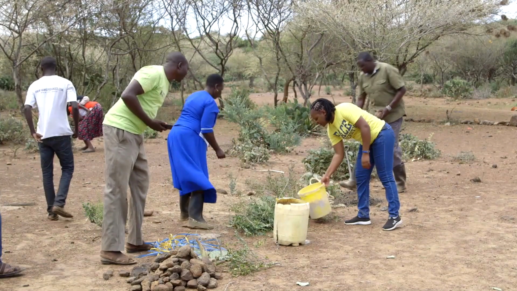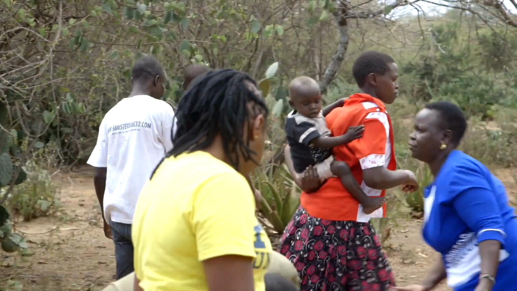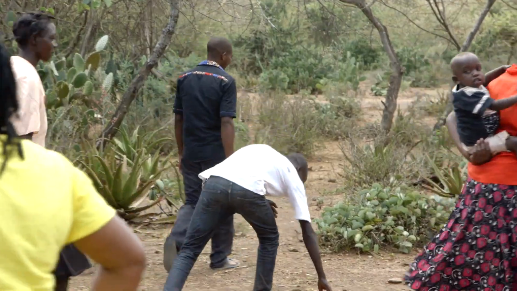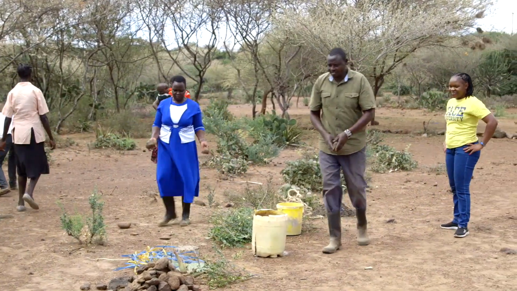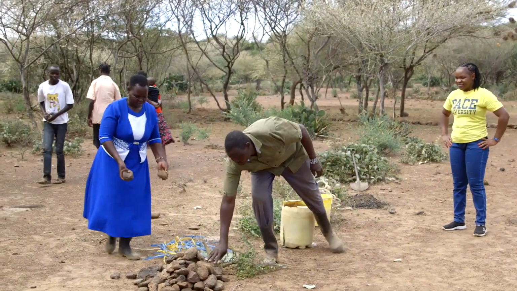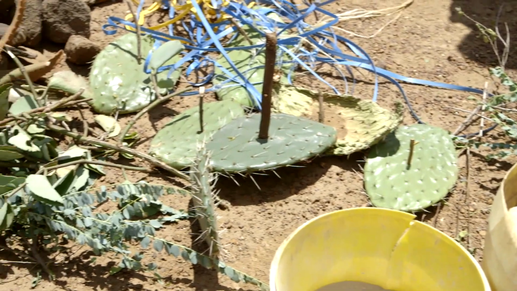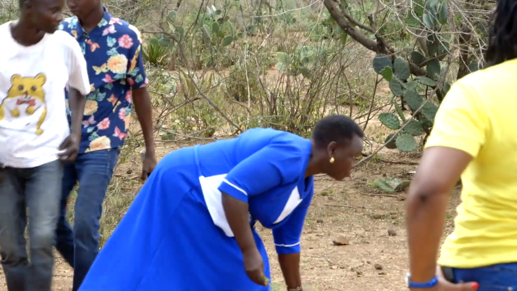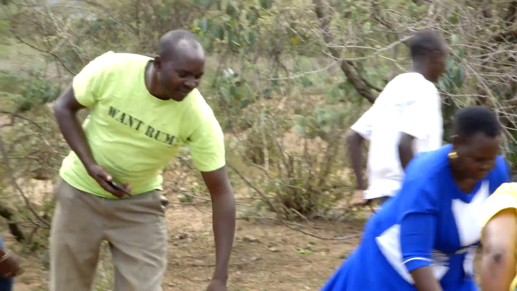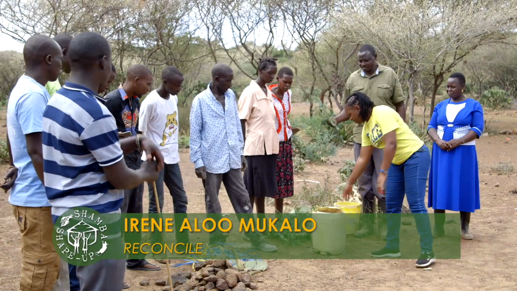Caro is meeting with a group of pastoralists to find out how to start the process of rangeland management together as a community. That's right, Tony. I'm here with Reuben, Florence, and some of their fellow pastoralists. They will show us how to map community resources using these leaves and cut branches. Communities have to first map the land to best know what resources they have and where they are. To explain all this, Irene Alo Mukalo, also from Reconcile, is helping us.